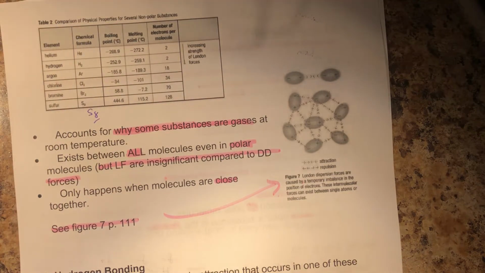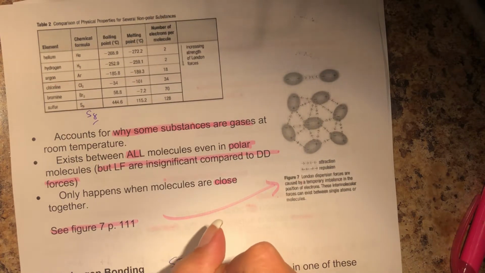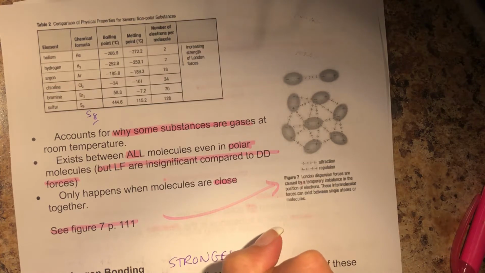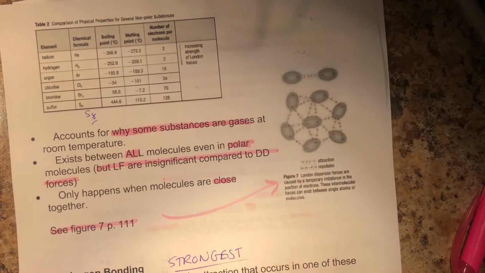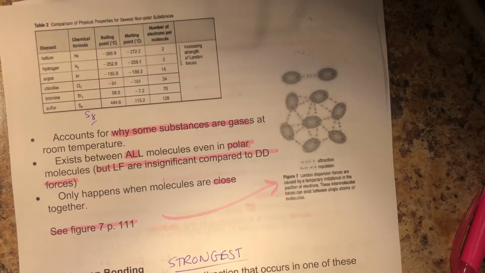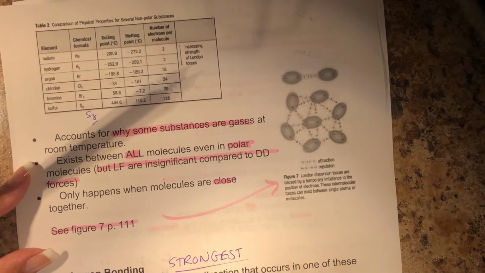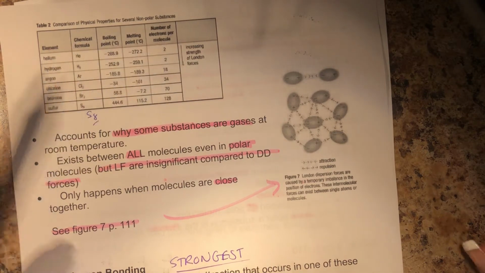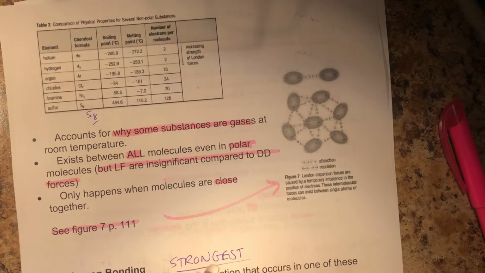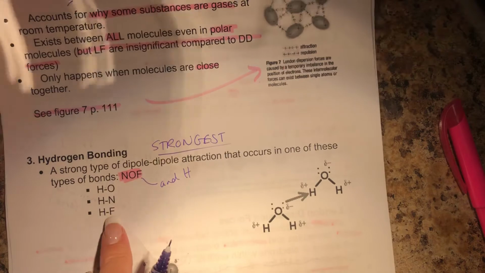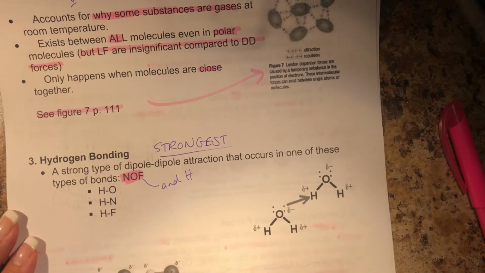Hydrogen bonding is the third type. It is the strongest one. Okay, and it's a type of dipole-dipole because it's occurring in a polar molecule, right? But it only occurs with nitrogen, oxygen, and fluorine that are bonded to hydrogen. So hydrogen and oxygen, hydrogen and nitrogen, hydrogen and fluorine.